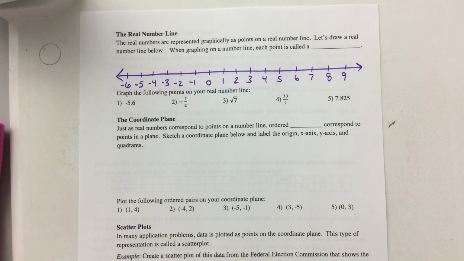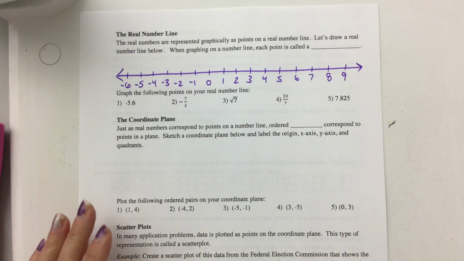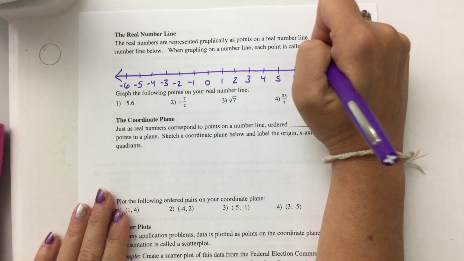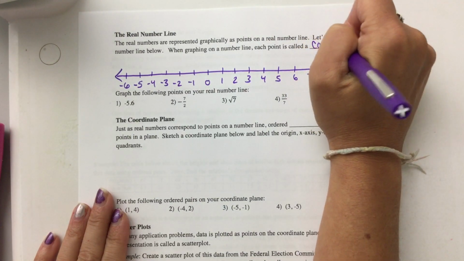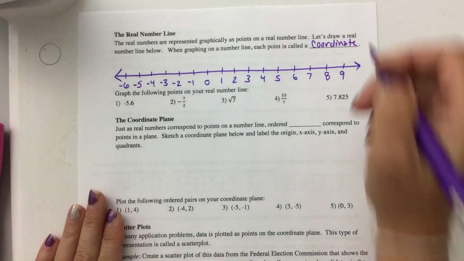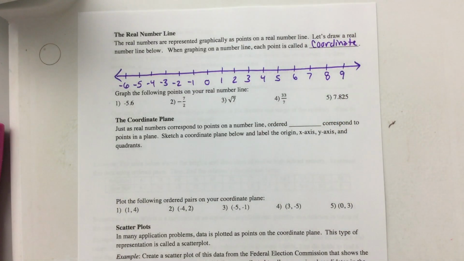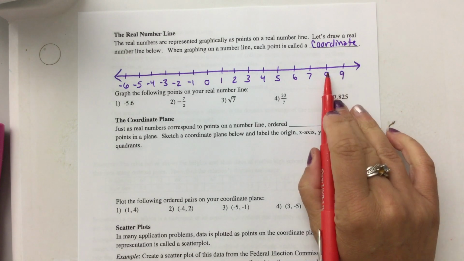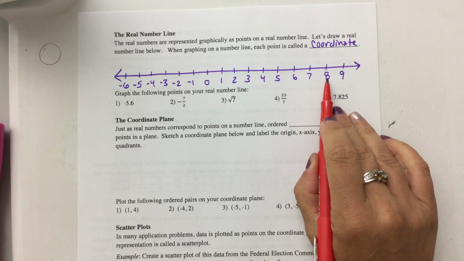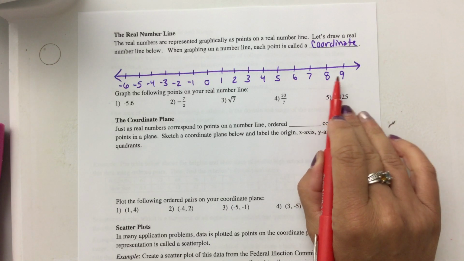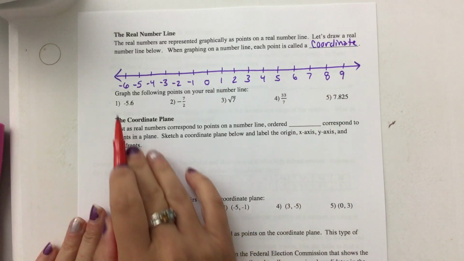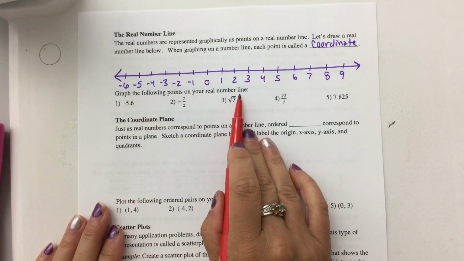It says when you are graphing on a number line, every single point has a special name. That point is called a coordinate. Now, when you are graphing on a number line, one thing you have to realize is that it is okay to plot points that are not exactly at these intersections. Like if I have 8.5, I'll have a coordinate or a point in between 8 and 9. So we're going to go ahead and graph the following points on our real number line.